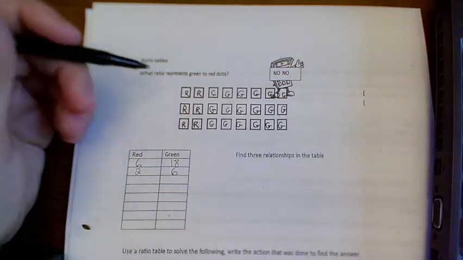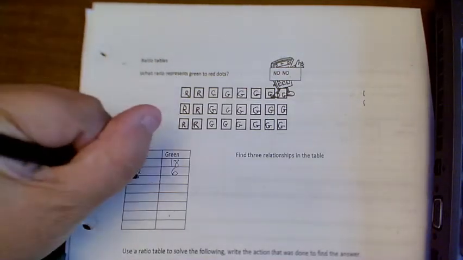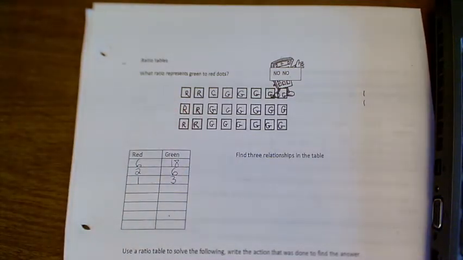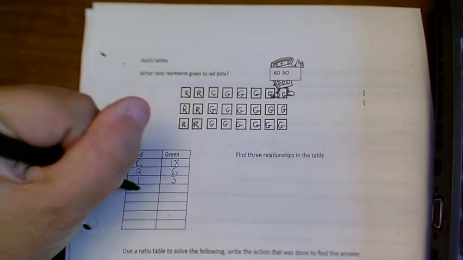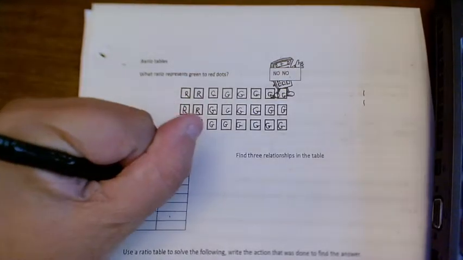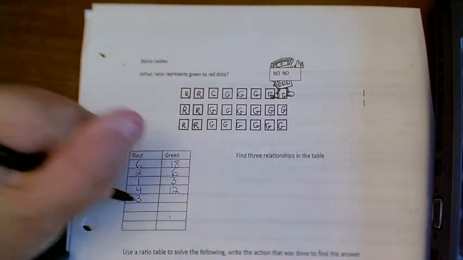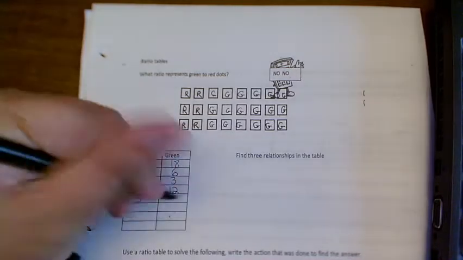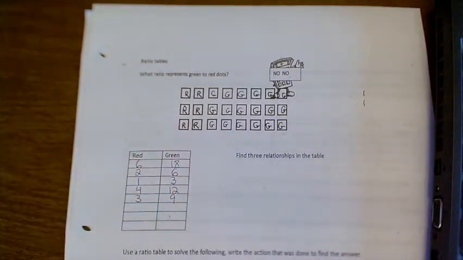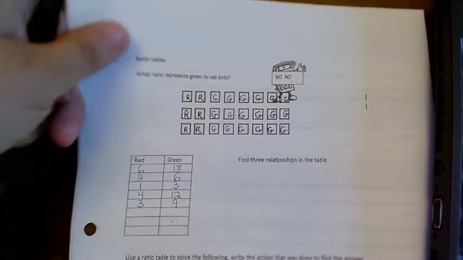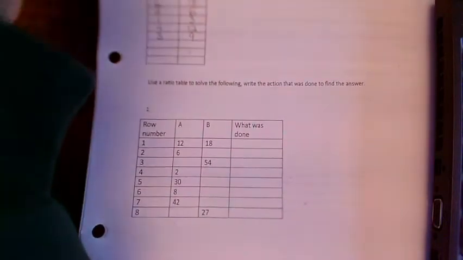What else? 2 to 3 could be broken down as 1 red for every 3 green. We could go up and say there are 4 red if we double, 4 red for every 12. If we do 3, 1 and 2 make 3, so 6 and 3, that would be 9. So there always should be 3 times the amount of green compared to red. Okay. And then same thing down here at the bottom.